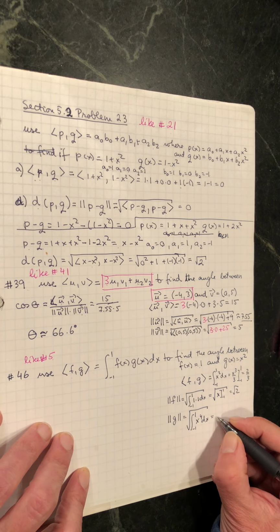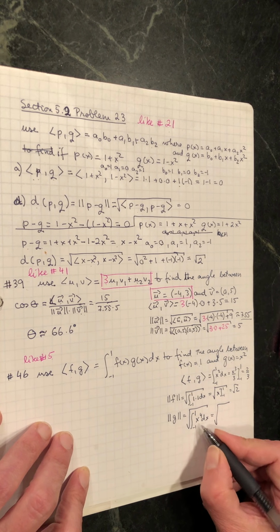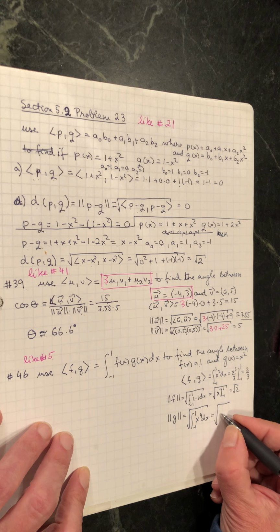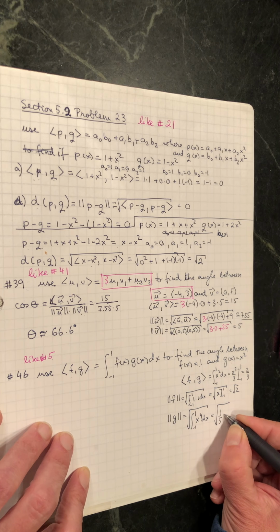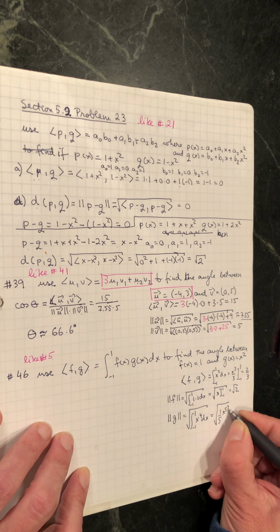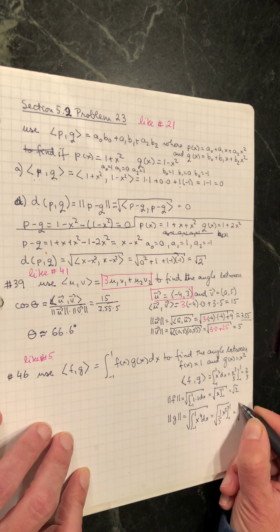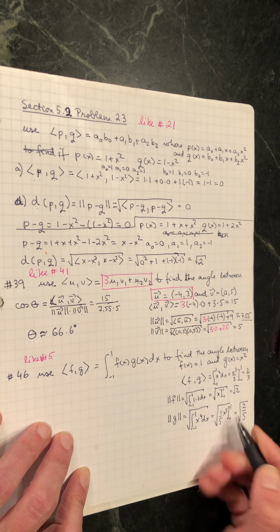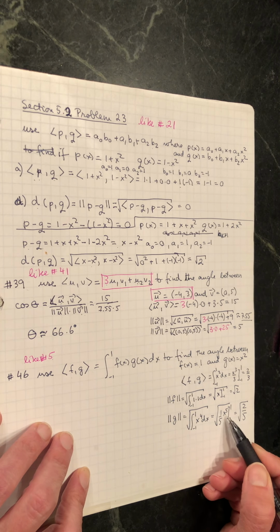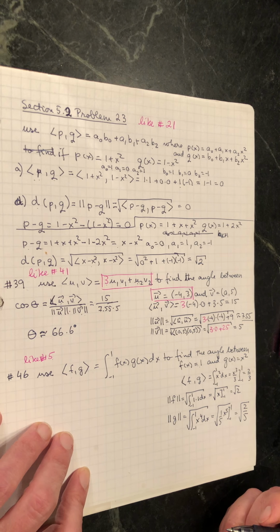And so that's the square root of the antiderivative. So that's 1/5 x to the 5th, evaluated from -1 to 1. So that's the square root of 2/5, right? Because you plug in 1 minus -1.